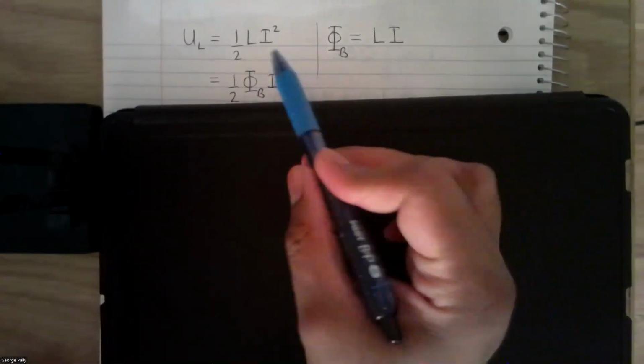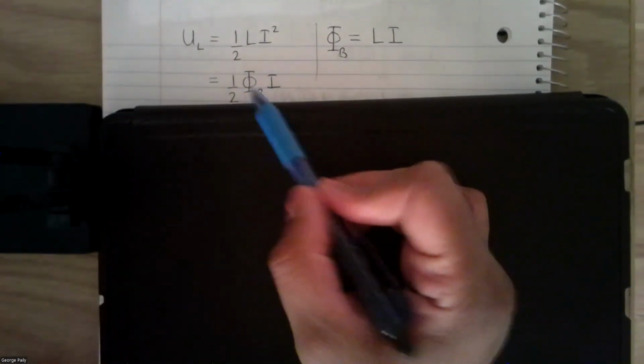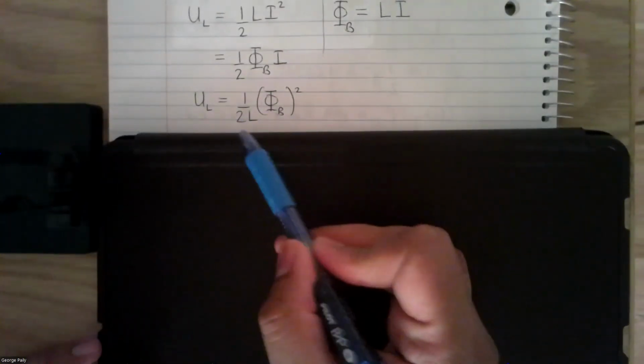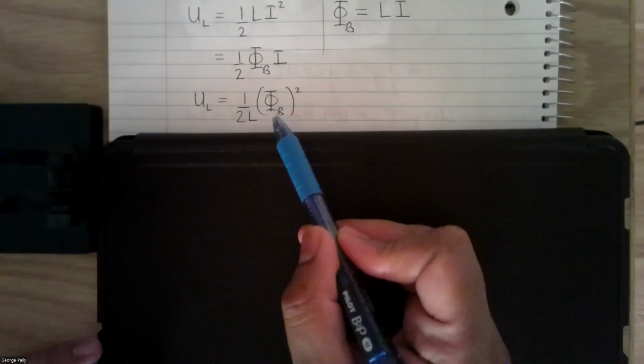So using that relation, we can rewrite U_L as 1/2 Φ_B times I, or go one step further and write U_L as 1 over 2L times Φ_B squared.